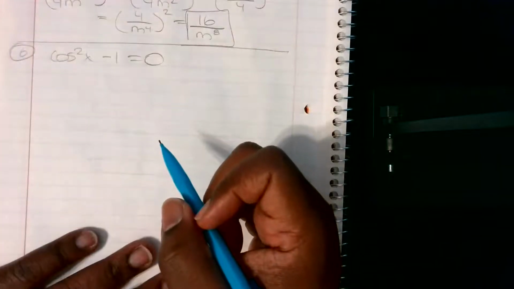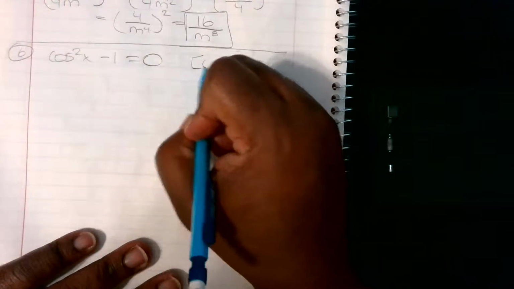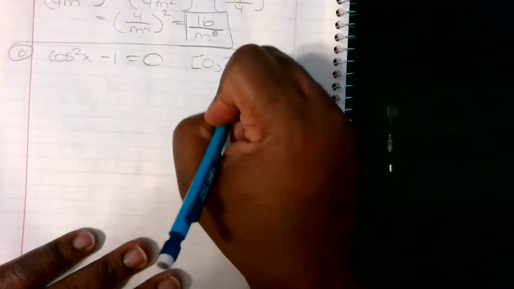So, this is number 6 here for me. Cosine squared x minus 1 is equal to 0. And they want to solve this from 0 to 2 pi. This is standard, 0 to 2 pi. So basically, in one rotation, what is the answer to this?